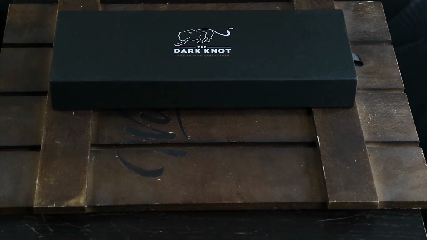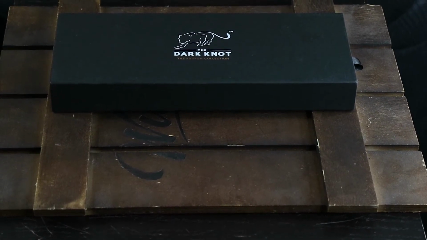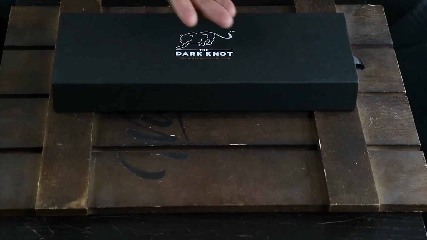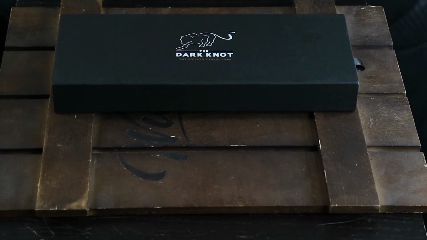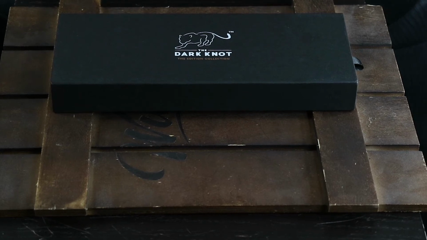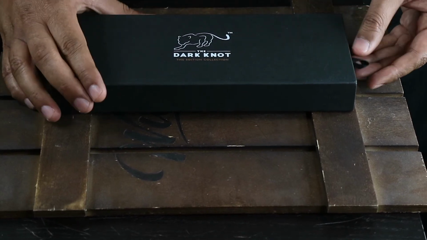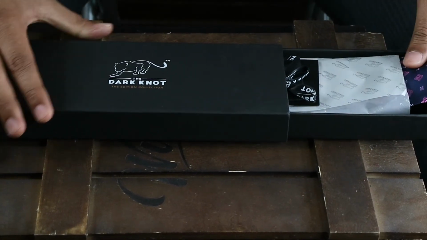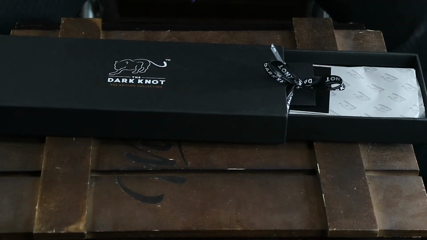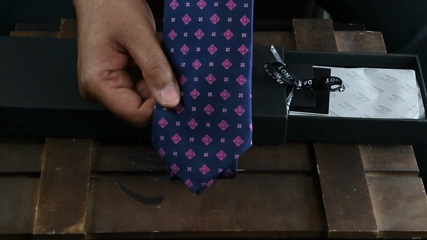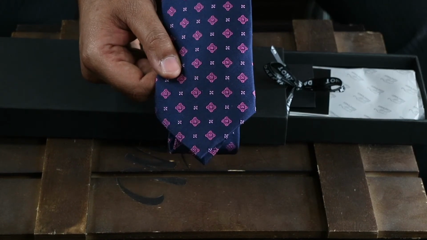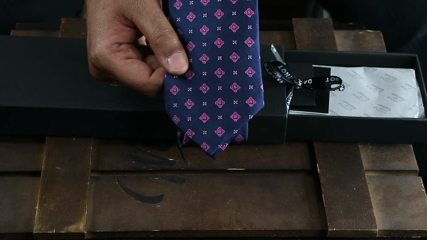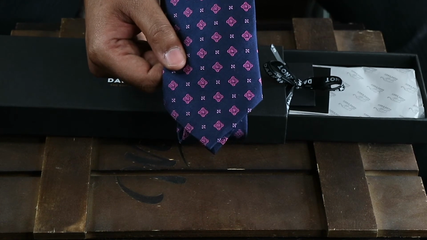This tie is our Ashfield Abstract Navy tie, as you will shortly see, and it comes presented in an elegant black gift box for the Edition collection, which are our premium ties. Now, all of our ties come in similar black gift boxes. As you will see when we open this box, this is one of our luxurious handmade silk ties made from premium silk, which is a higher yarn count, and it's got a beautiful navy and pink abstract foulard pattern.